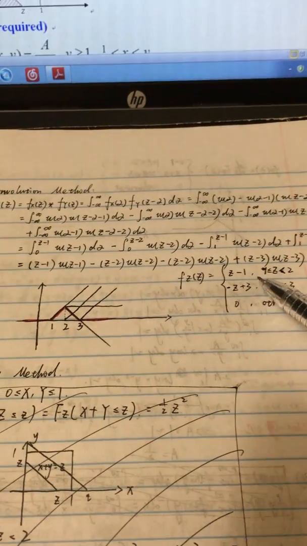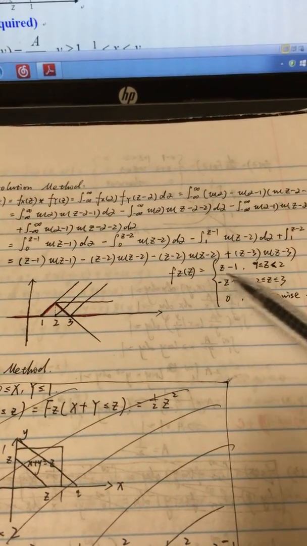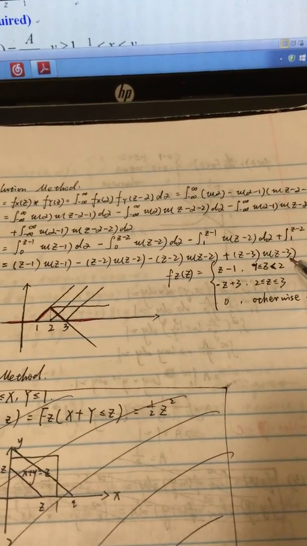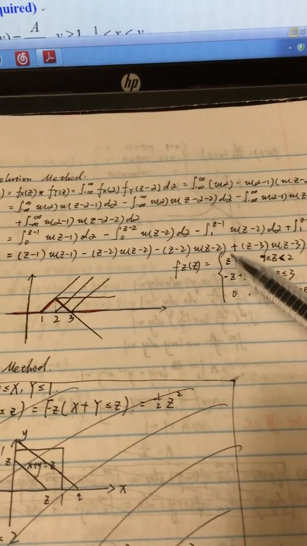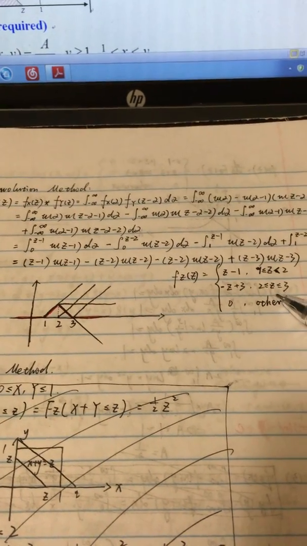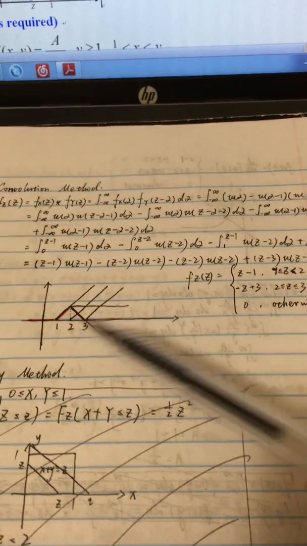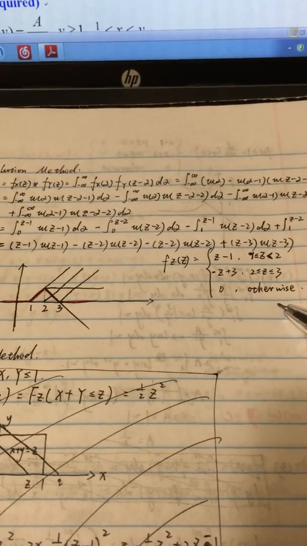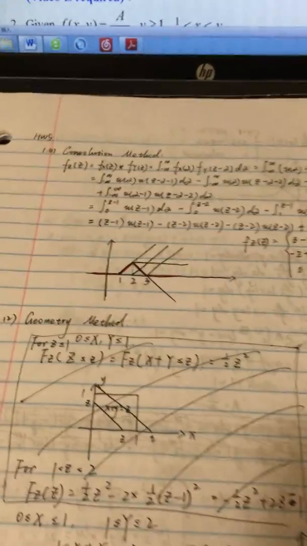So the final expression of f_Z is, when z is greater than 1 and less than 2, the expression is here, z minus 1. And when z is greater than 2 and less than 3, the expression is minus z plus 3. Otherwise, it is equal to 0.